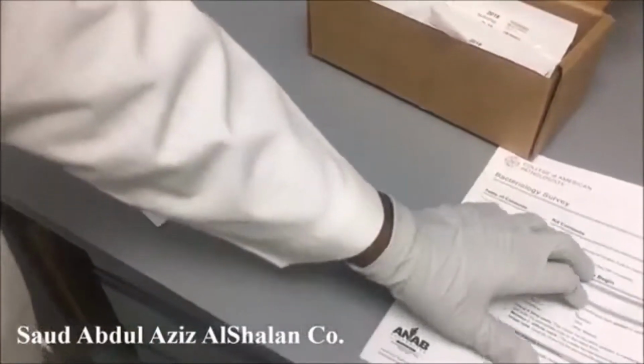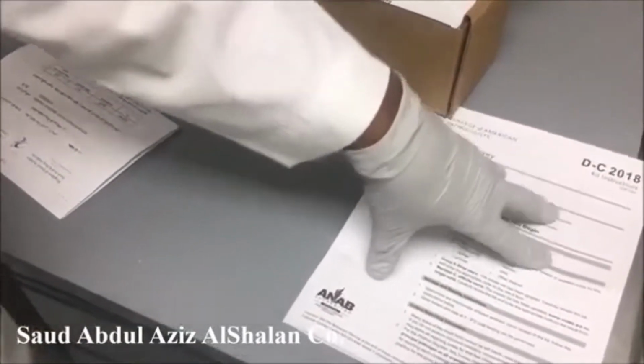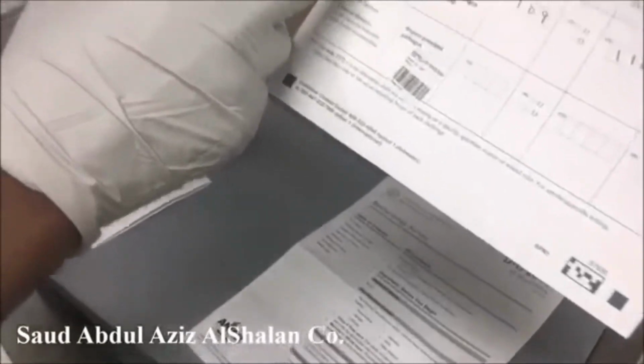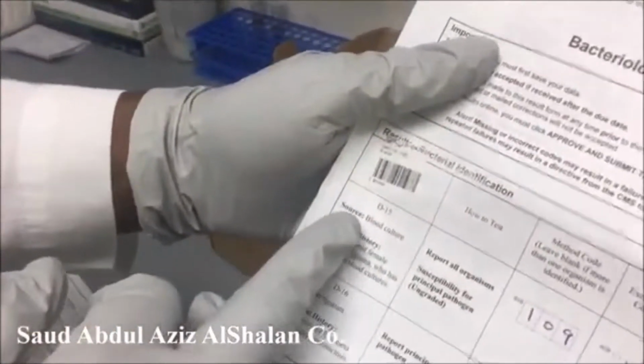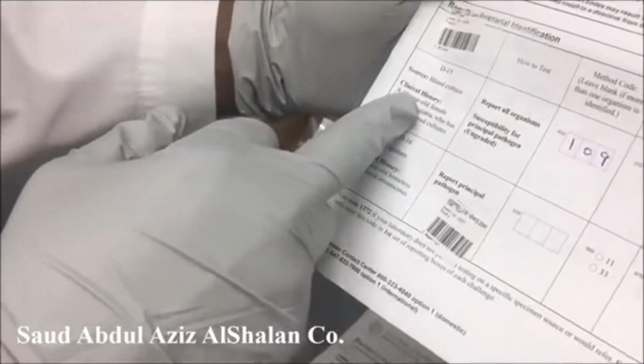The first is the kit instruction, which contains the instructions on how you will process the specimen. The other form is for the result entry, and it will also contain a brief history about the type of the specimen.